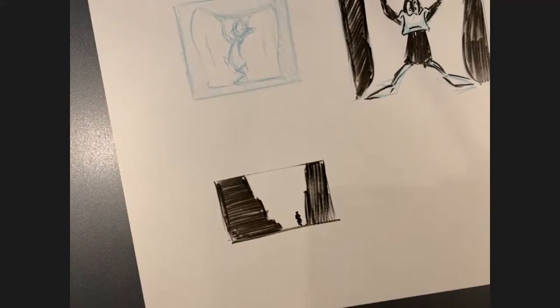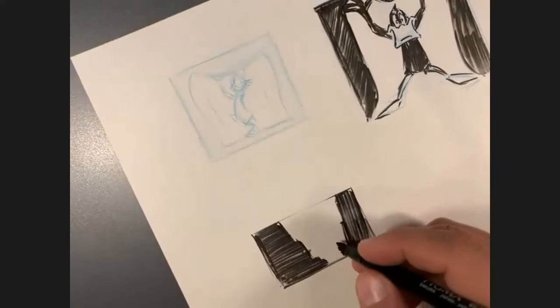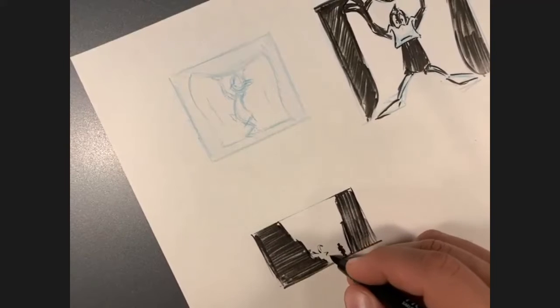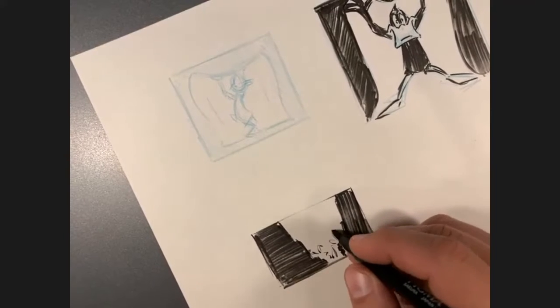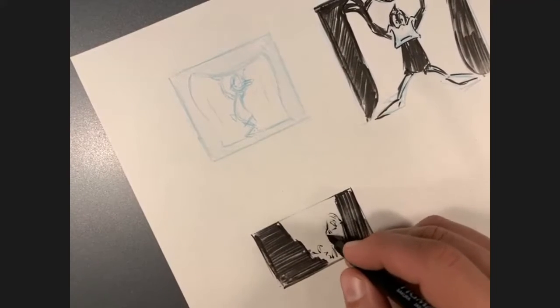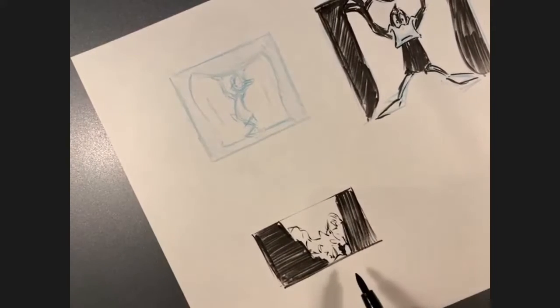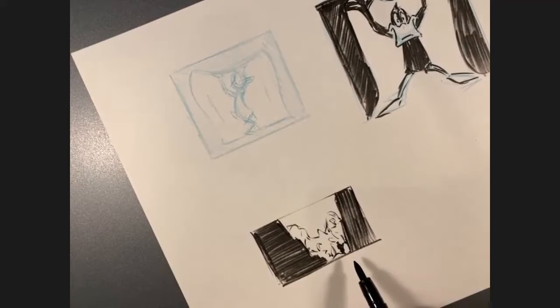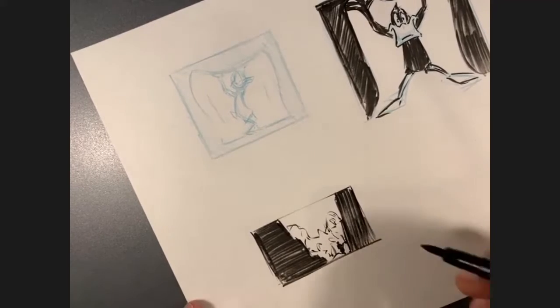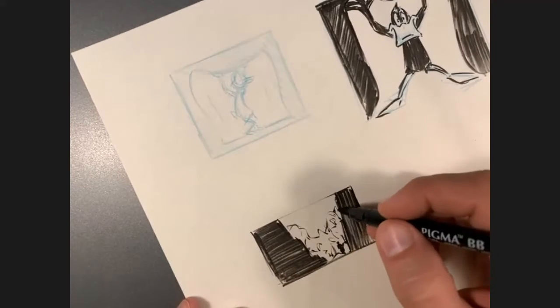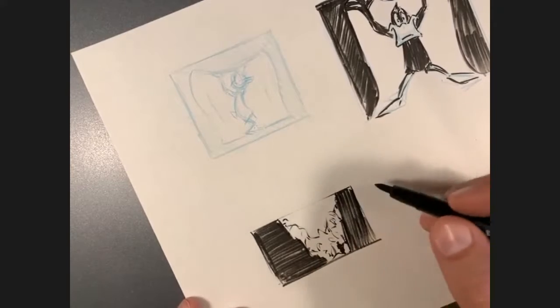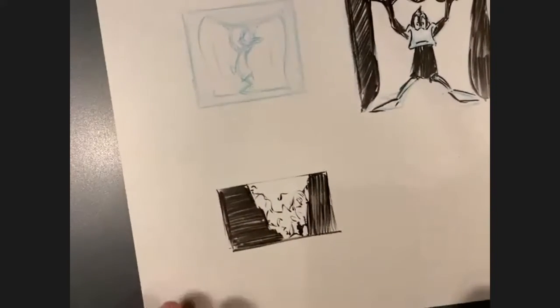If I were to add a whole bunch of trees and stuff around, and maybe something back here, you can kind of see how quickly it gets a little complicated. So not necessarily what I want to do. All right.